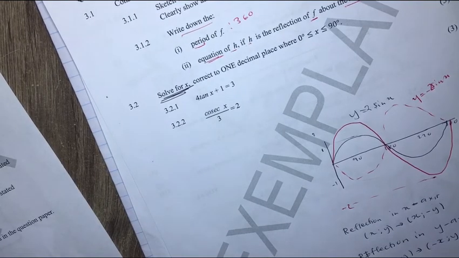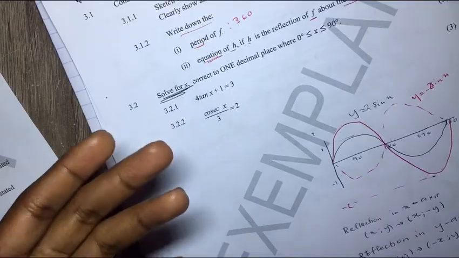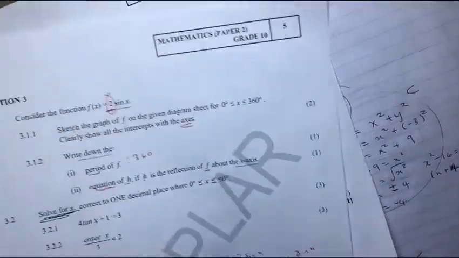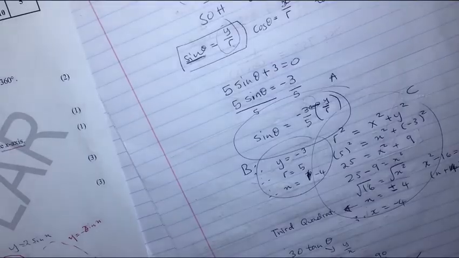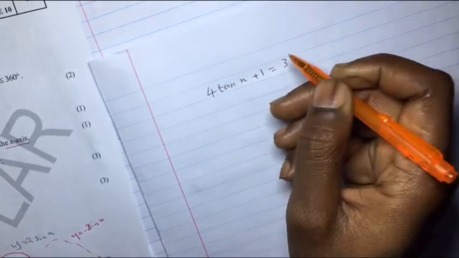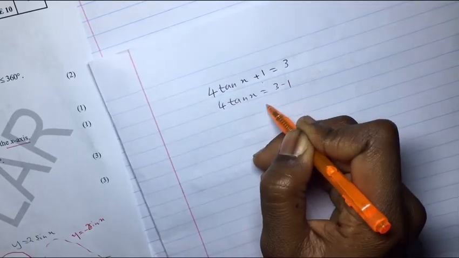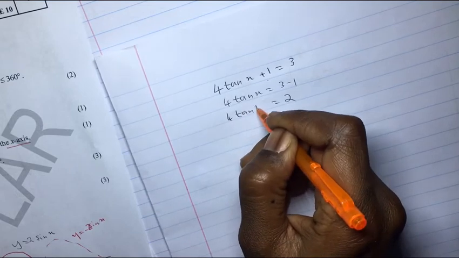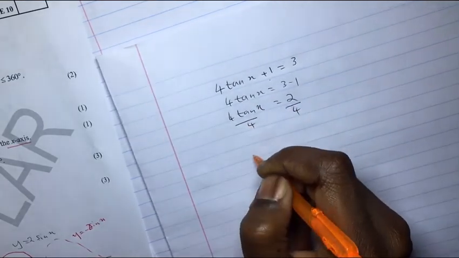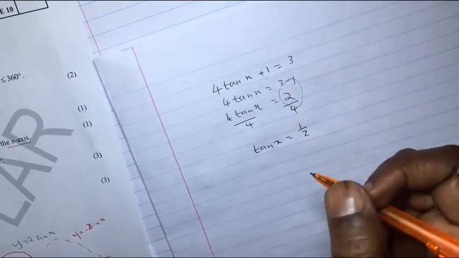Let's solve for x now and see what will happen. Solve for x the way you normally solve for x. So 4 tan x plus 1 equals 3. Take 1 to the other side because it's a constant. 3 minus 1 is 2. I have 4 tan x there. Divide both sides by 4. Then tan x is 1 over 2, if you simplify this, since 2 goes into both of them.